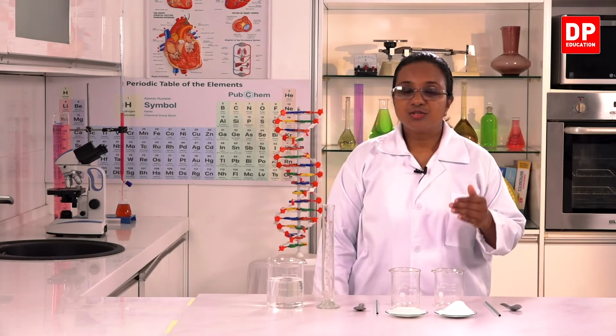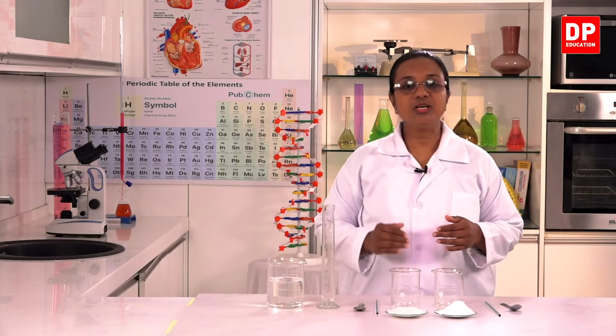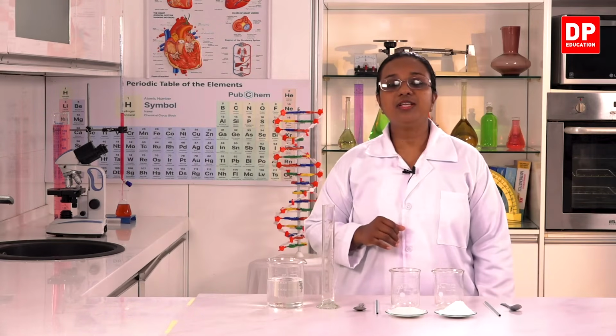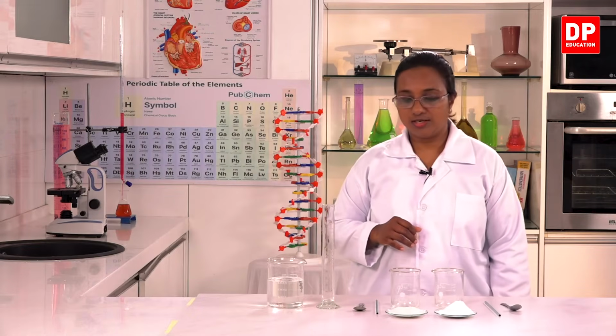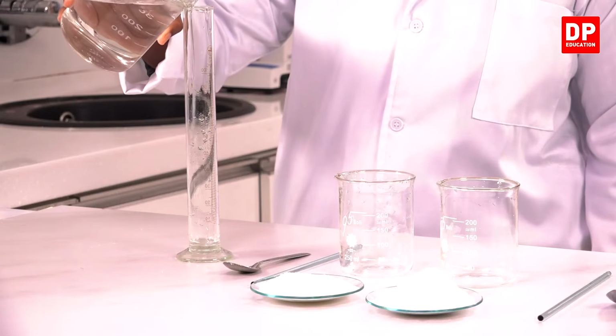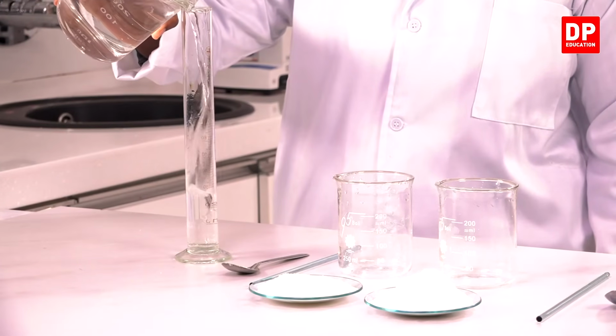Okay students, now again we are going to observe the effect of nature of solute on solubility. To do that, we have two different solutes. One is sugar, the other one is salt. And we will have to take equal volumes of the solvent, that is 50 cubic centimeters of water. So first I will take 50 cubic centimeters of water in both the beakers.